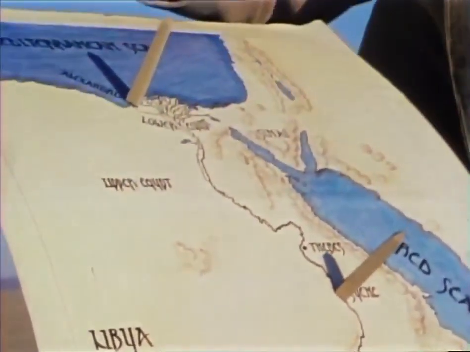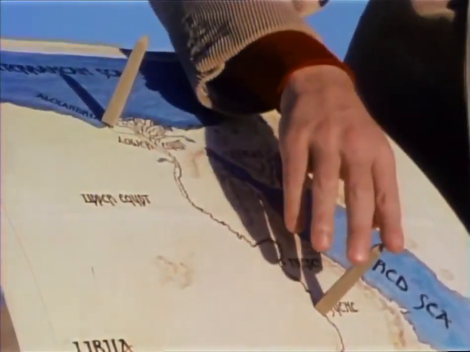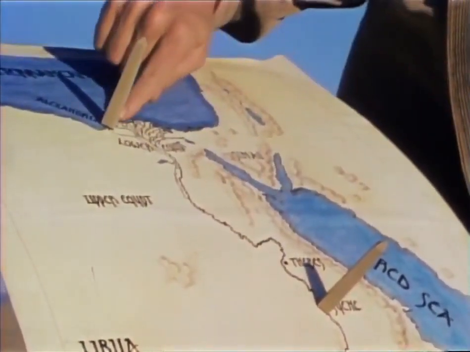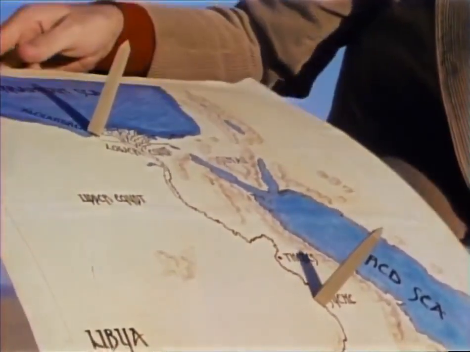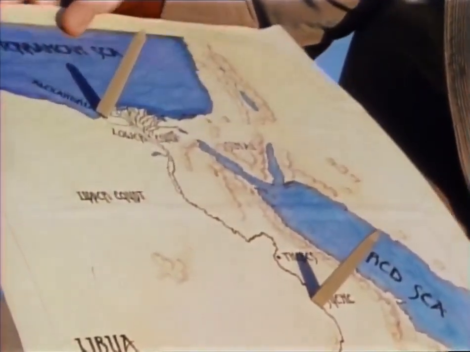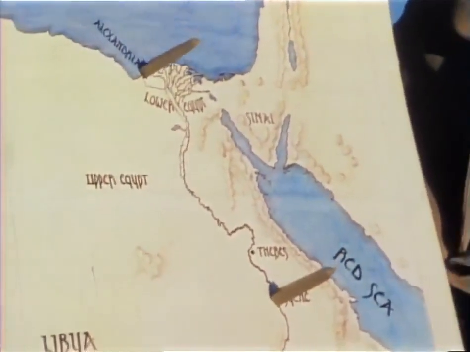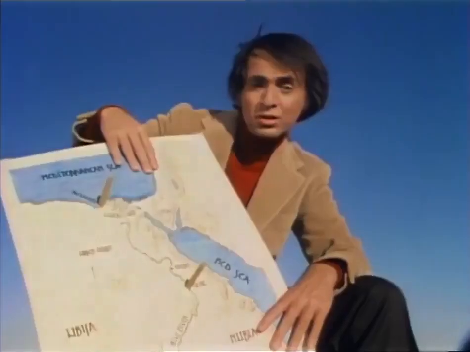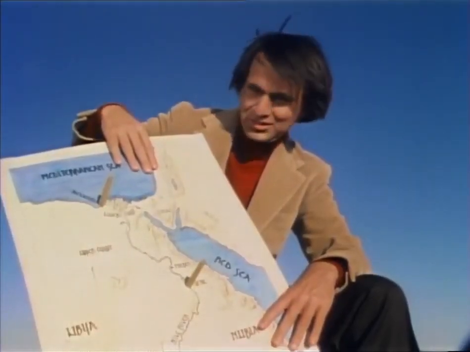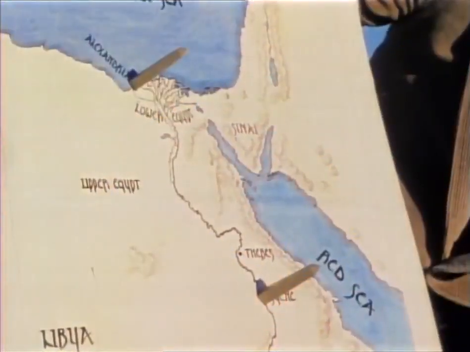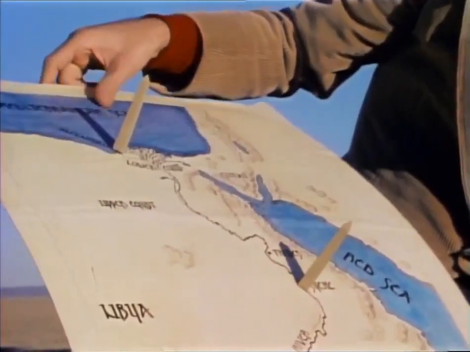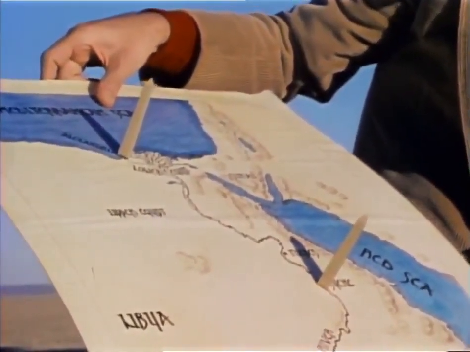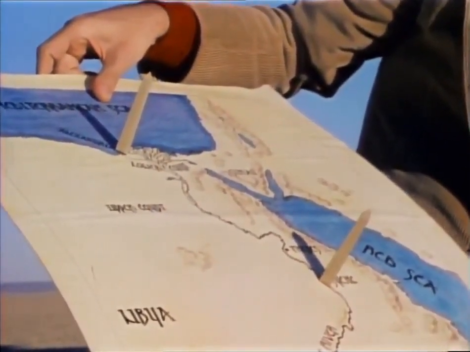Here's a map of ancient Egypt. I've inserted two sticks, or obelisks, one up here in Alexandria and one down here in Sagan. Now, if at a certain moment each stick casts no shadow at all, that's perfectly easy to understand, provided the Earth is flat. If the shadow at Sagan is at a certain length, and the shadow at Alexandria is the same length, that also makes sense on a flat Earth.